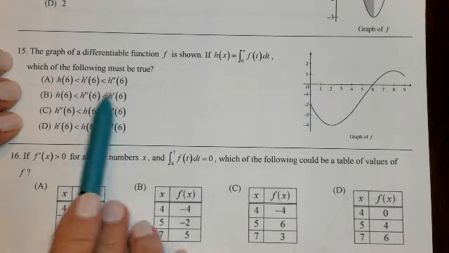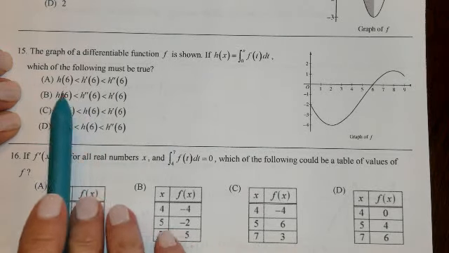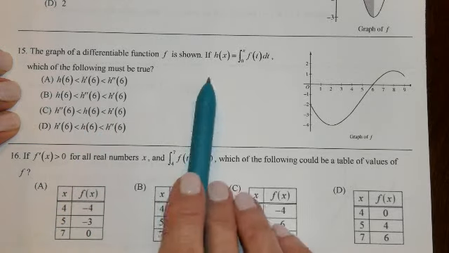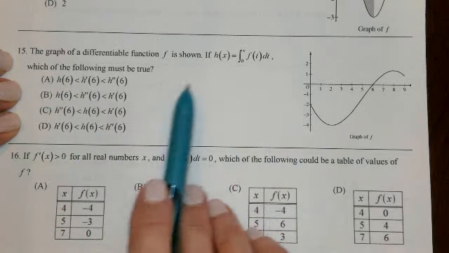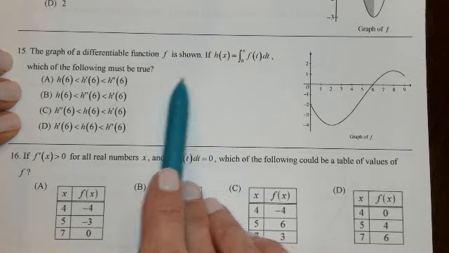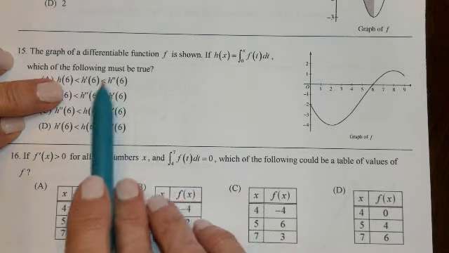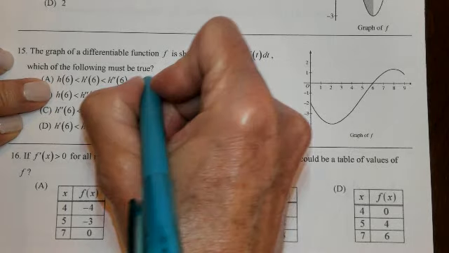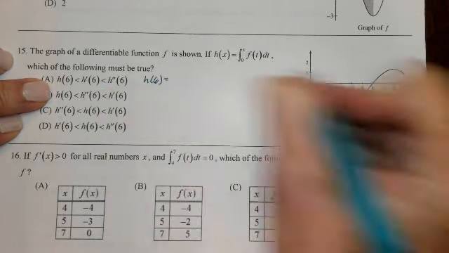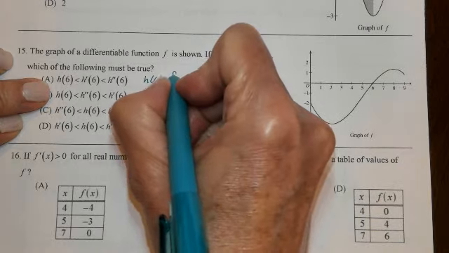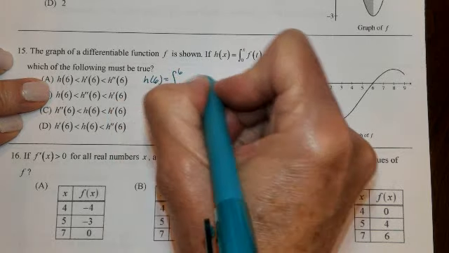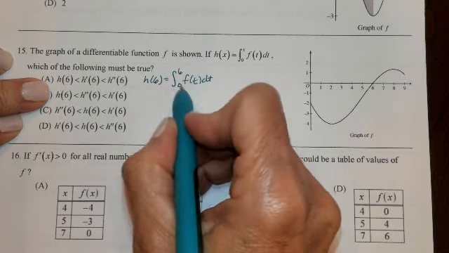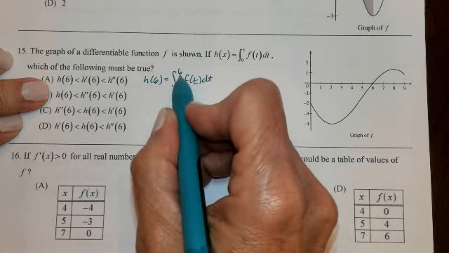And I look at the choices, and they all deal with h of 6, h prime of 6, and h double prime of 6. So it tells me I need to do an analysis of what's happening at x equals 6 for the function h, right? So I'd like to begin by just finding h of 6. So h of 6 will be the integral from 0 to 6 of f of t. So that's the area under f of t from 0 to 6.